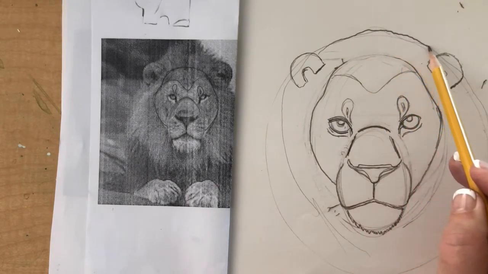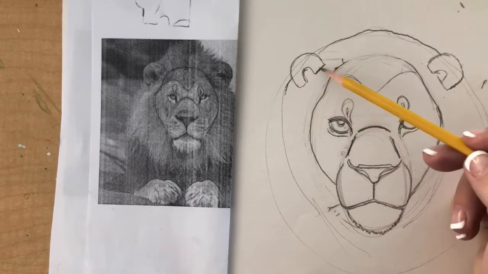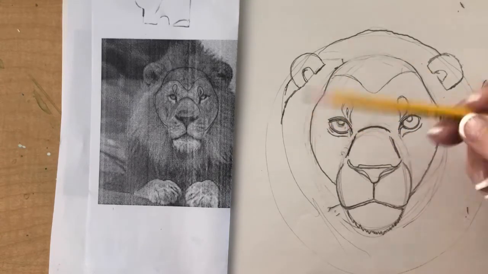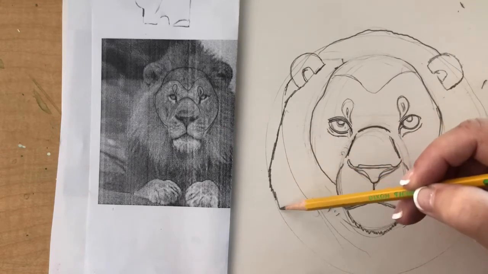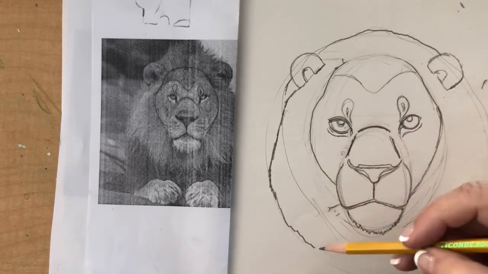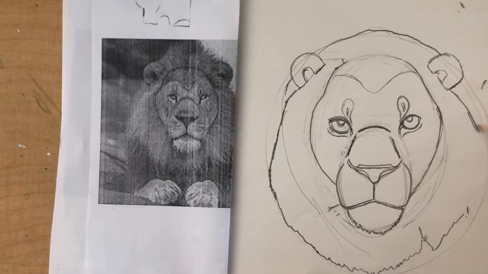I'm not going to draw each hair in his mane. I'm just going to show where it goes. So it's going to get wider here. It's going to come below his chin. Okay. I'm just going to indicate where his mane is.